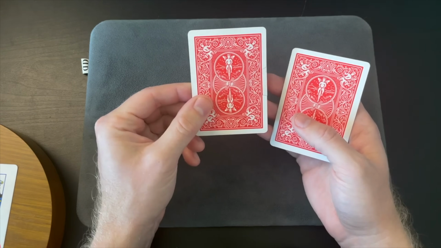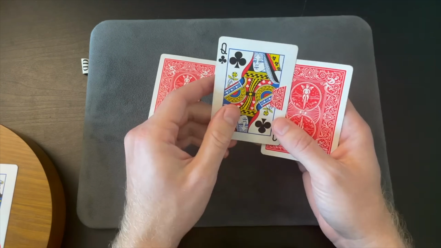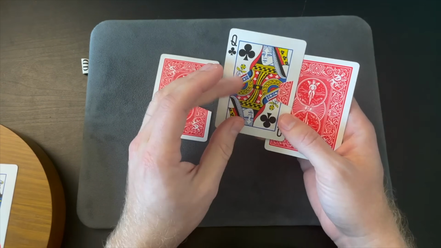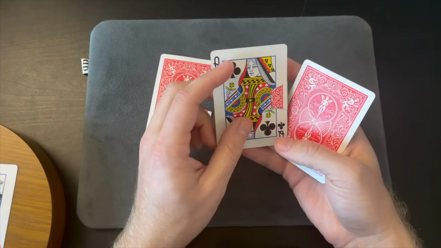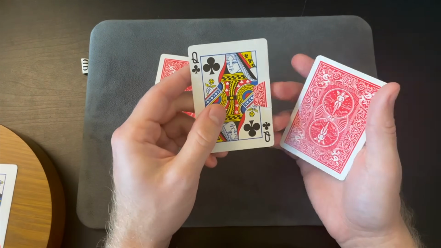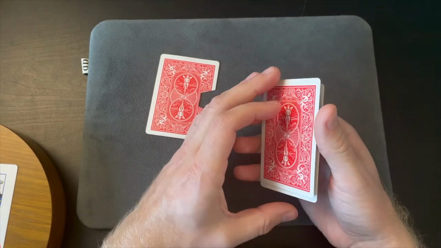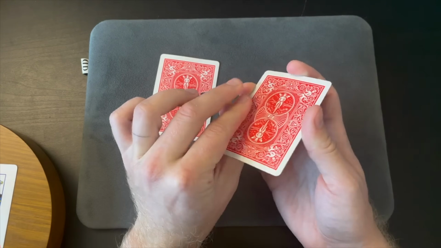So it creates like a little puzzle piece, right? And then when these are taped together, none of the queen is actually taped to any of the King of Diamonds. The queen is taped to this piece of the Vanish card, and then that piece is taped to the king. So they are only connected by that one little piece.